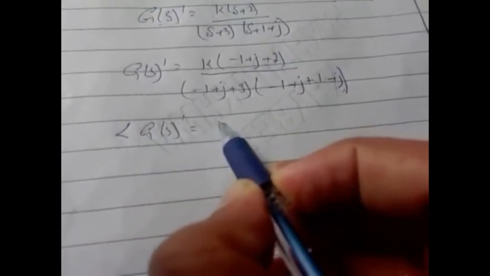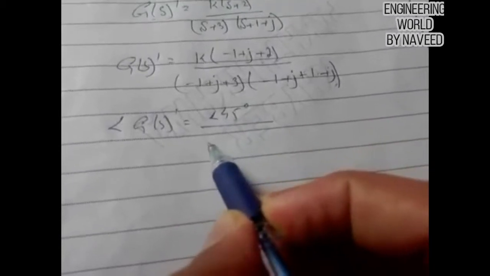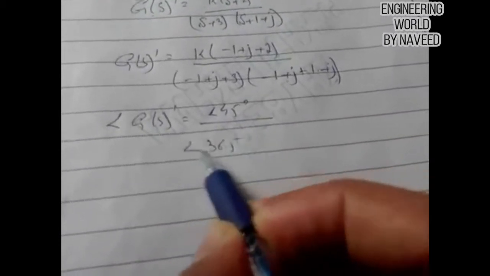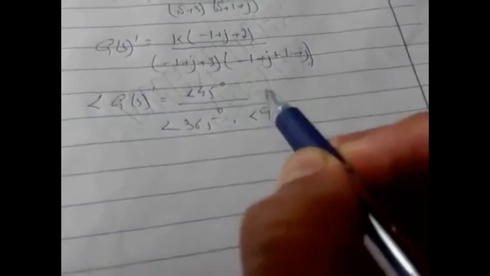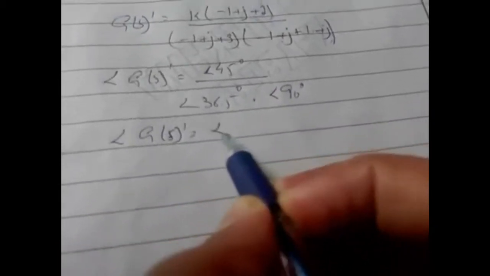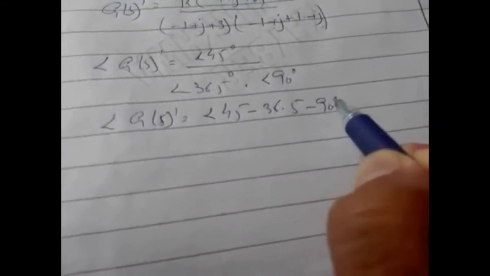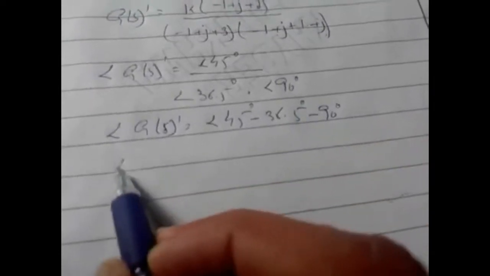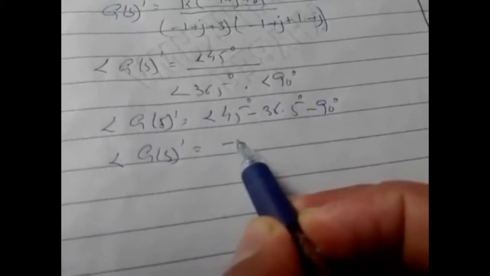So the angle will be, like, here you get 45 degrees from the above, from this you get 36.5 degrees, and from the other you get 90 degrees. So now further simplify it, so you get 45 minus 36.5 minus 90 degrees. So now from the above you get the angle, which is minus 71.5 degrees.